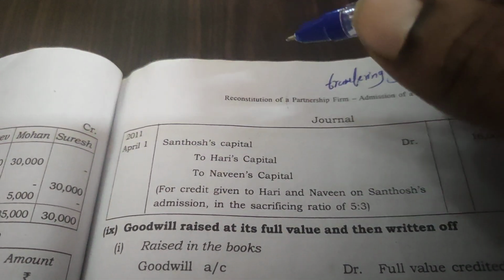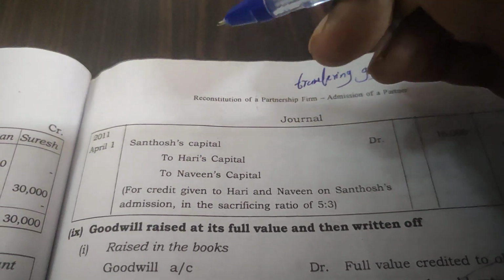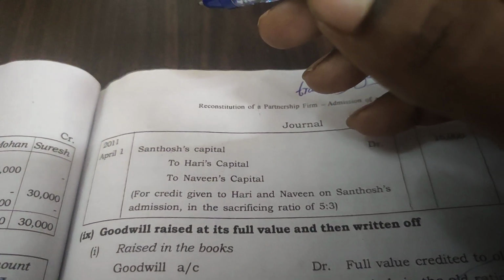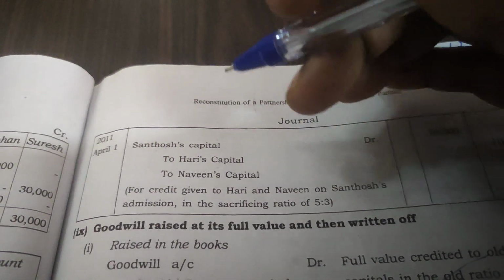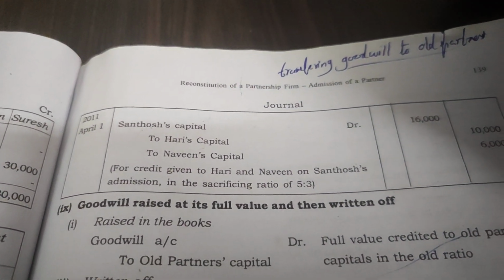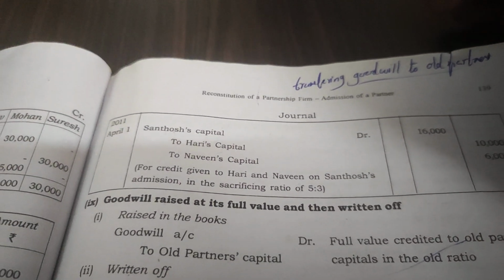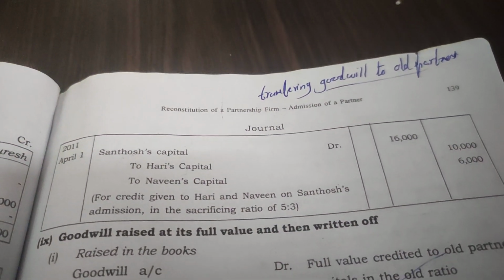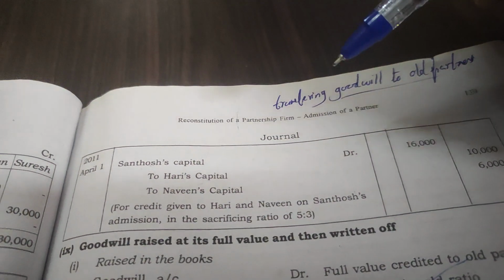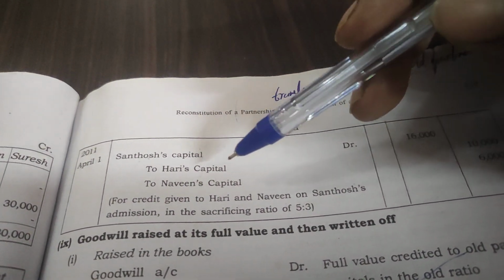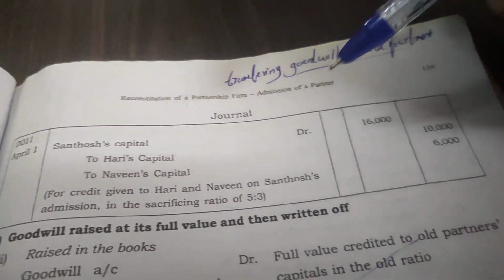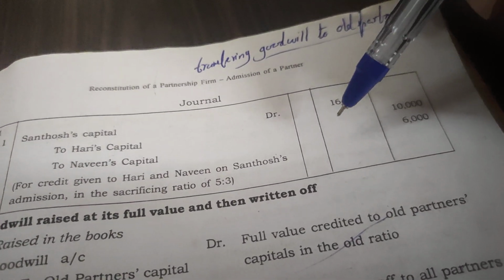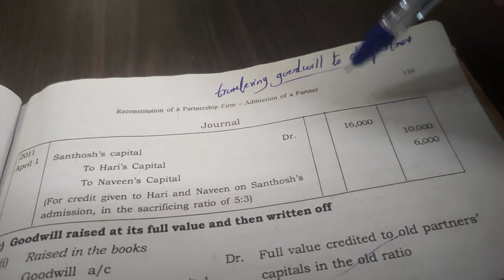Then for the goodwill transfer, the new goodwill brought in by the partner should be transferred to the old partners in the sacrificing ratio, that is 5:3. So the journal entry will be Santosh's capital account debited, to Hari's capital and Naveen's capital. 16,000 is the total amount brought by Santosh.